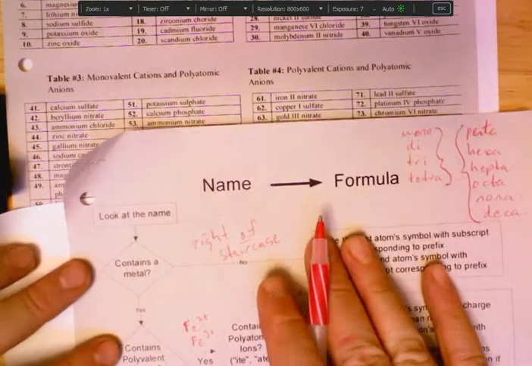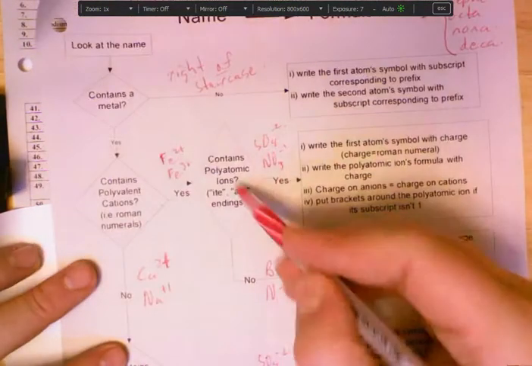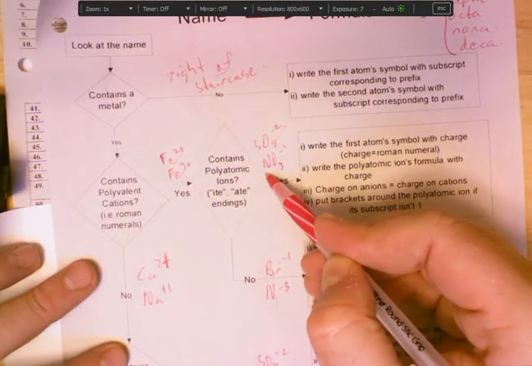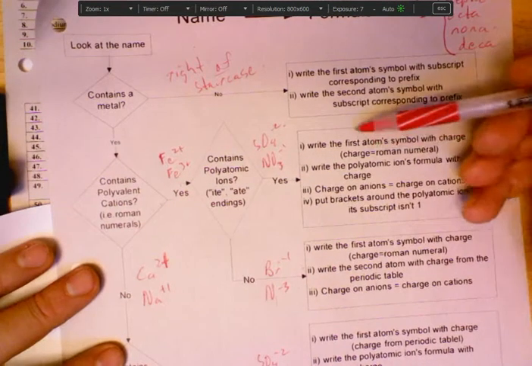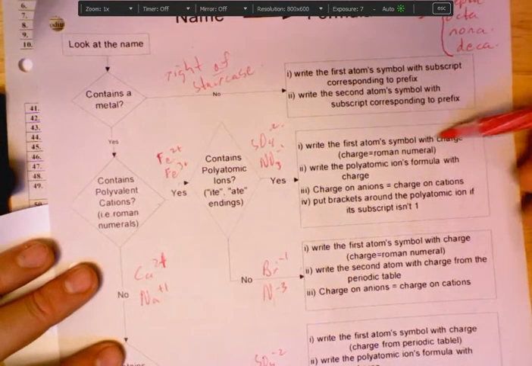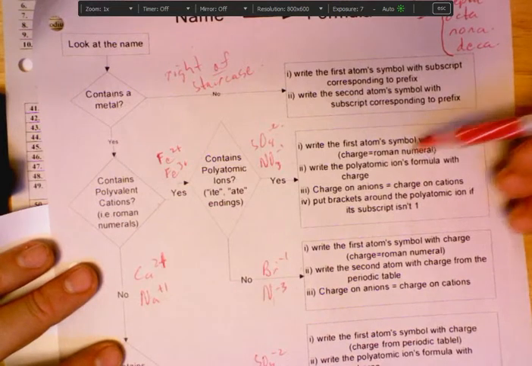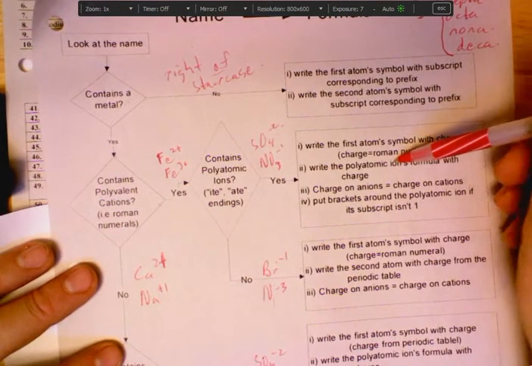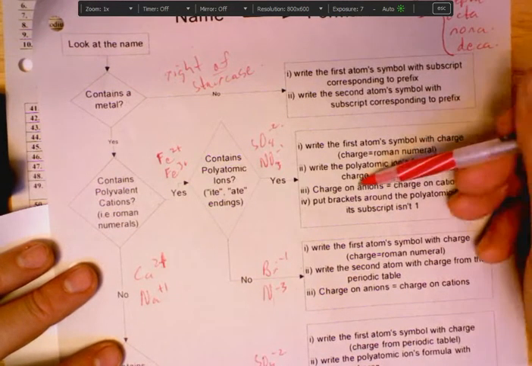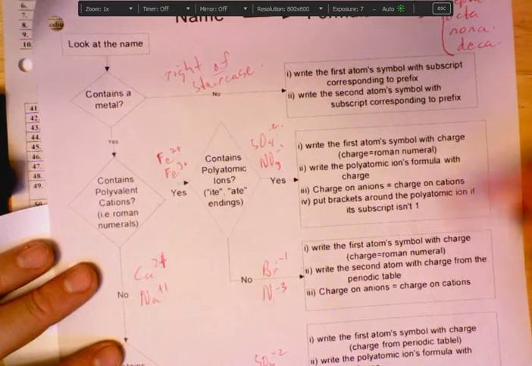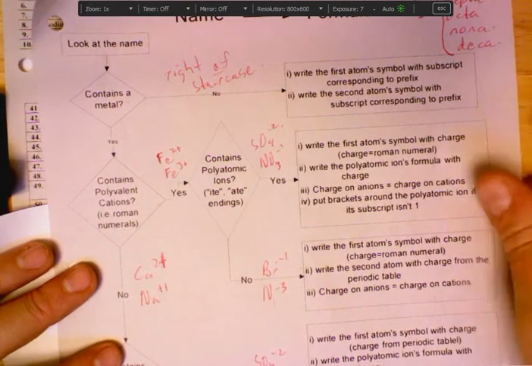And the last thing is, is there a polyatomic ion? So the answer to this question is yes, we definitely have nitrate and sulfate. So what we're going to be doing is writing the first atom symbol with the charge, using the periodic table, or using the Roman numeral rather, and then we're going to write the polyatomic ion's formula with the charge. The charge on the anion has to equal the charge on the cation. And then basically we're going to put brackets around the polyatomic ion if there's more than one of them.